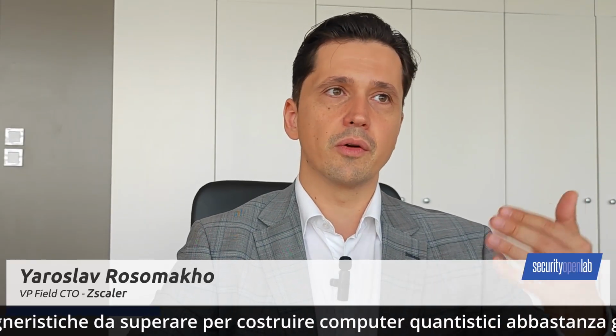There are lots of engineering challenges that need to be overcome to build sufficiently large quantum computers, but the consequences for security, for cryptography, will be quite dramatic when that leap happens. So organizations need to be prepared as soon as possible.